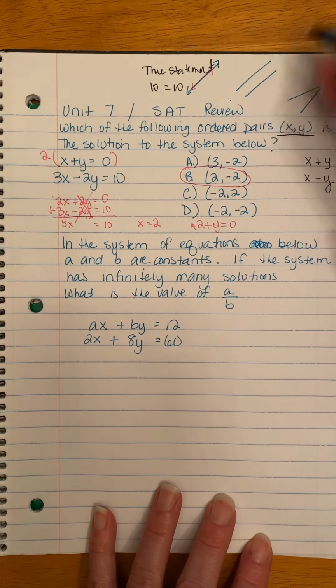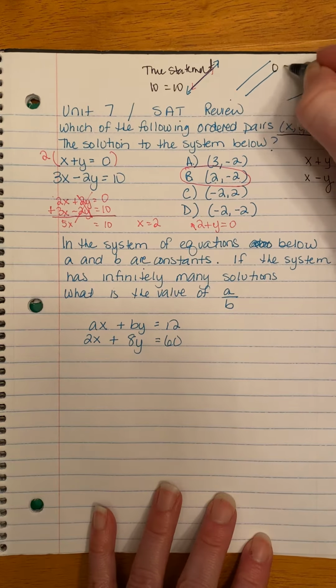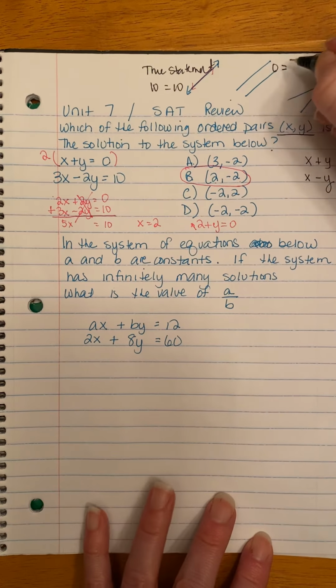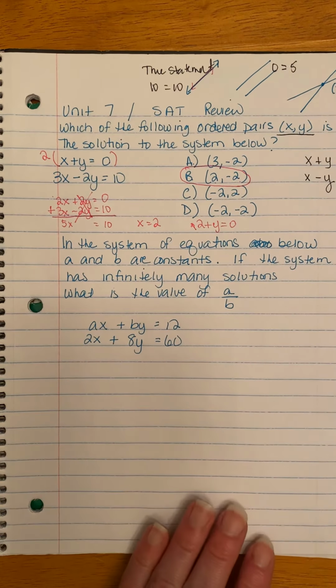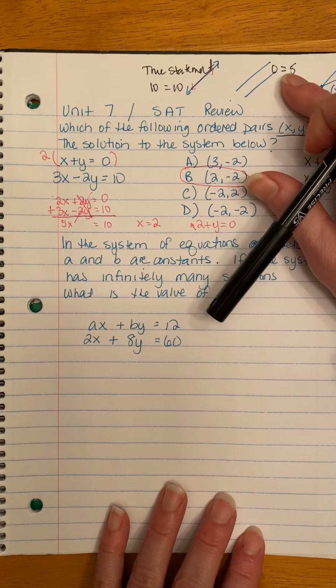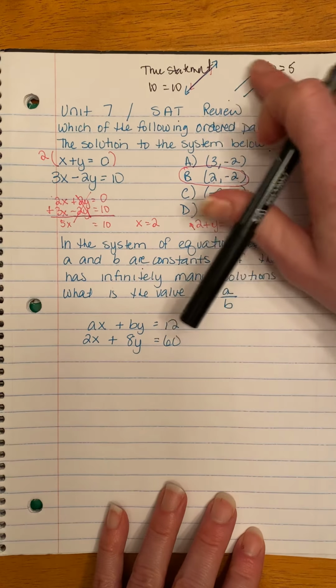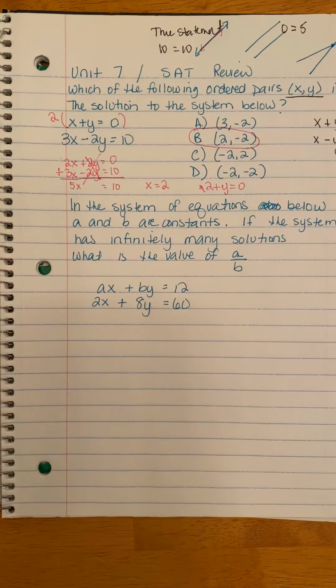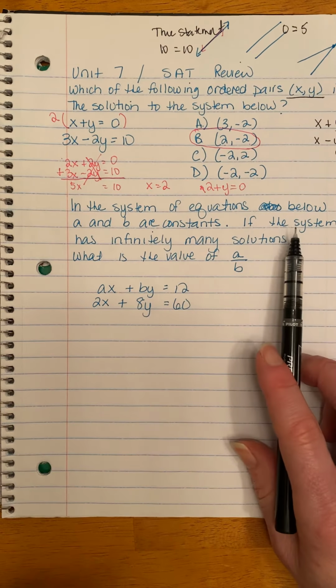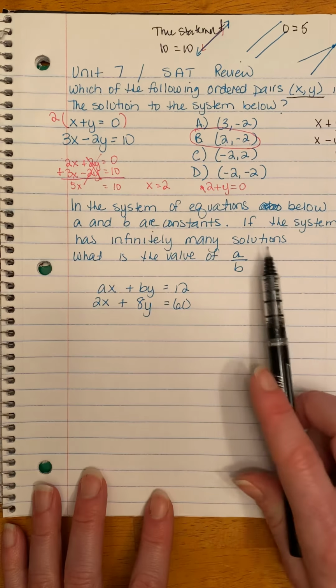In the case where there's no solution, you would see an untrue statement, something like 0 equals 5. The variables drop out. 0 will never equal 5. Therefore, there is no x or y that will make that true.